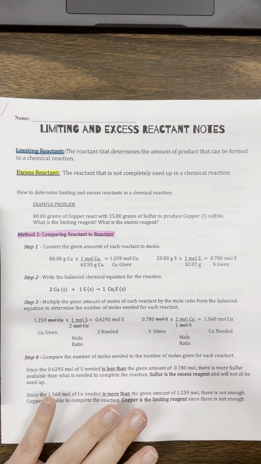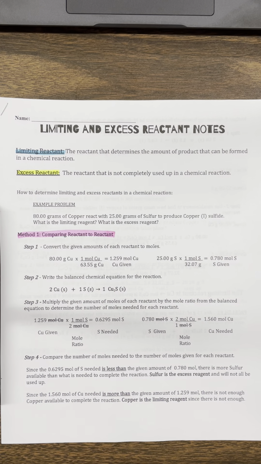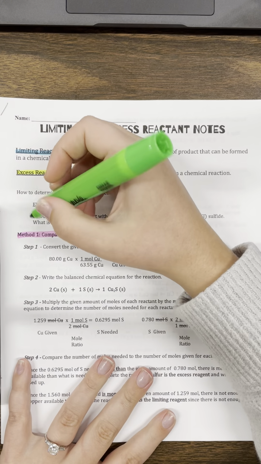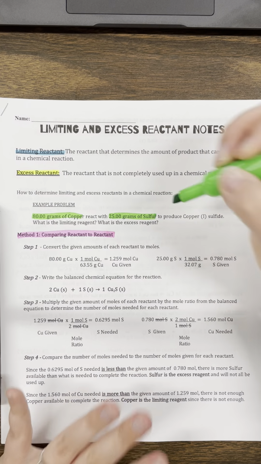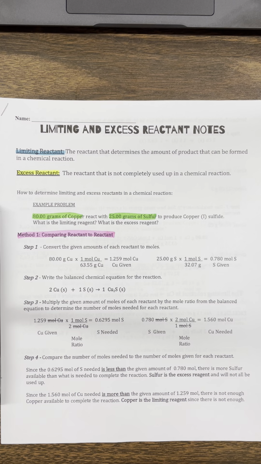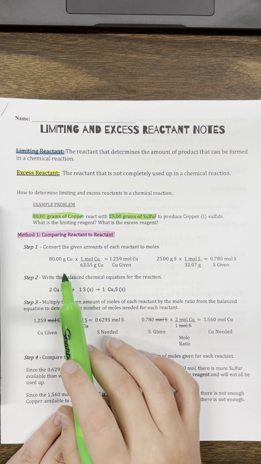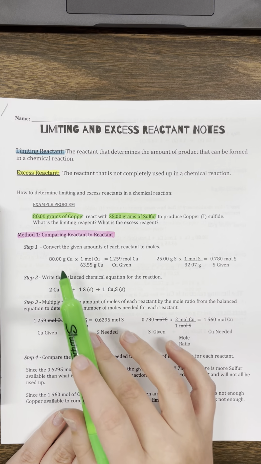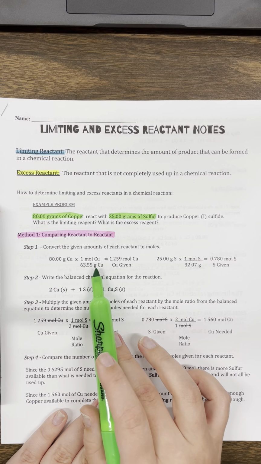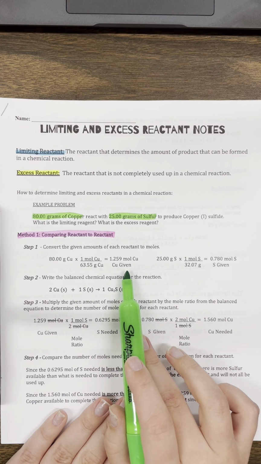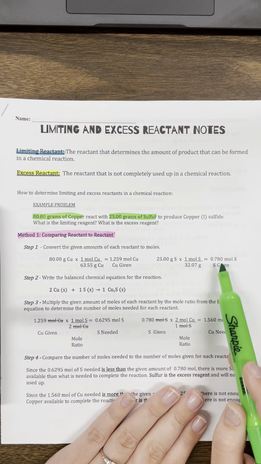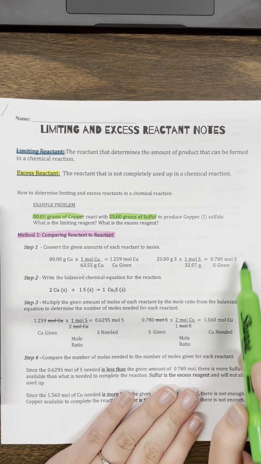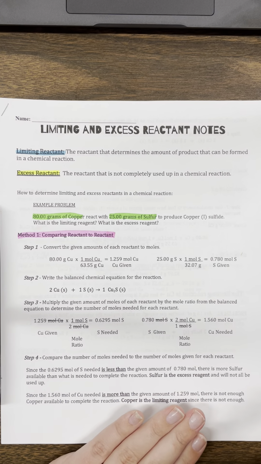So as you can see in this problem, we are given 80 grams of copper, and we're also given 25 grams of sulfur. So that's the big difference here. When you have limiting reactant problems, you have two givens, okay? So step 1, convert your given amounts into moles. So 80 grams of copper, converting that into moles, you have 1.259 moles of copper given. Same process for the sulfur. I forgot some units, but that's okay. And we know that we have 0.780 moles of sulfur given.